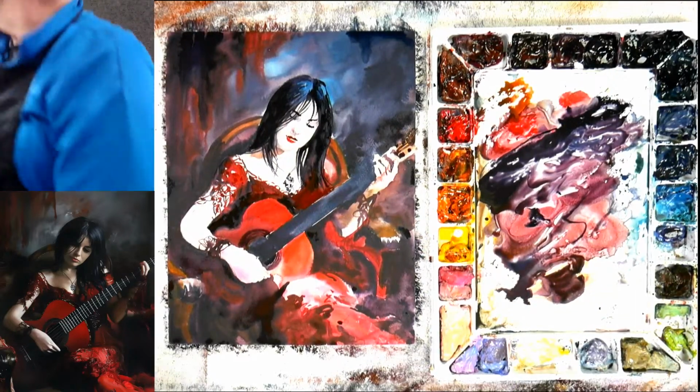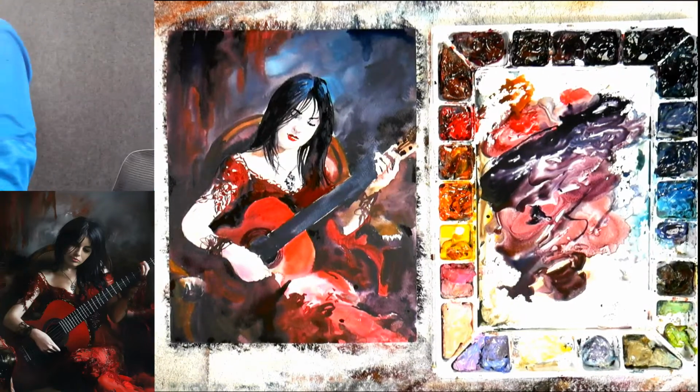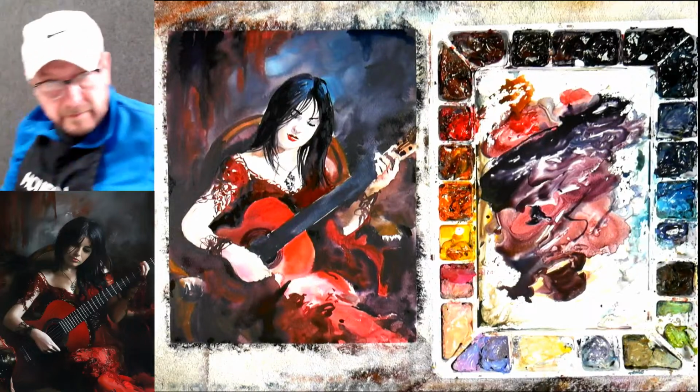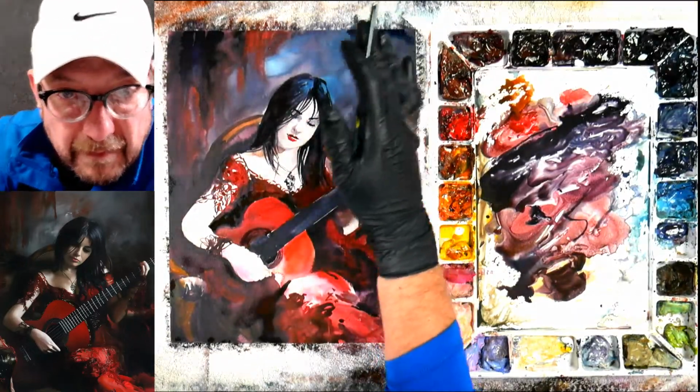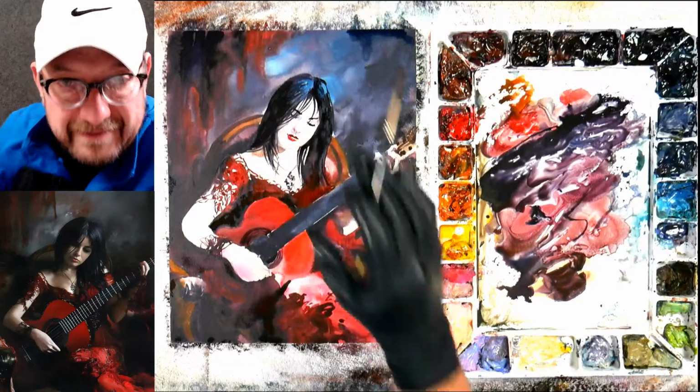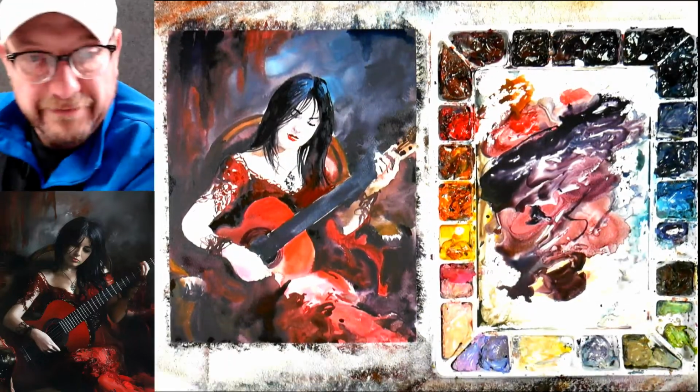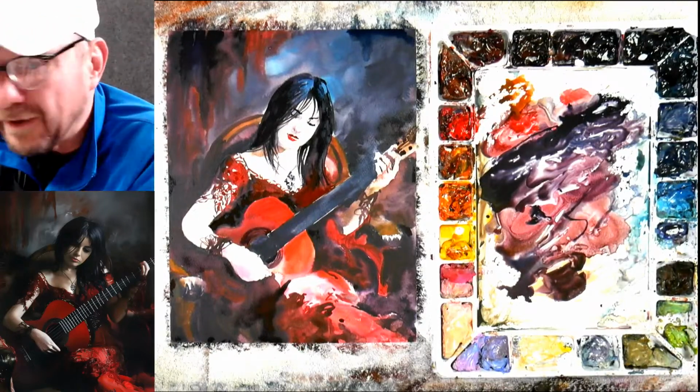I gotta turn this light away because it is really so bright on it. That's better. See how it's not as light as it looks in the photograph or on the camera.